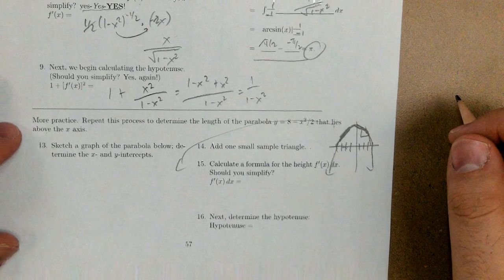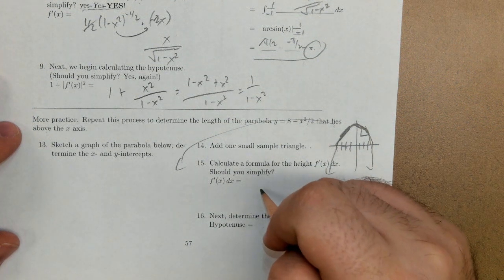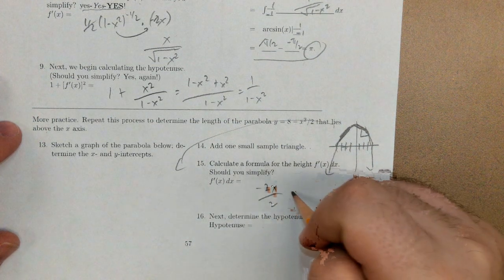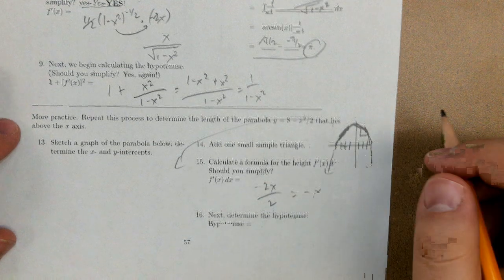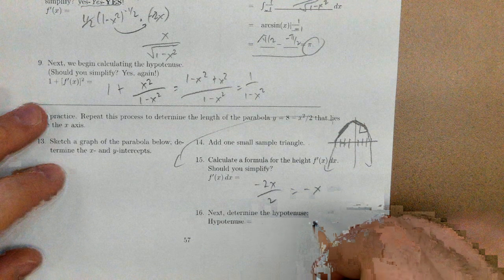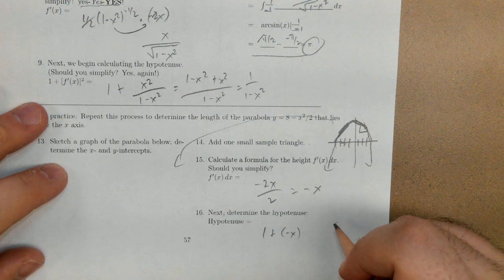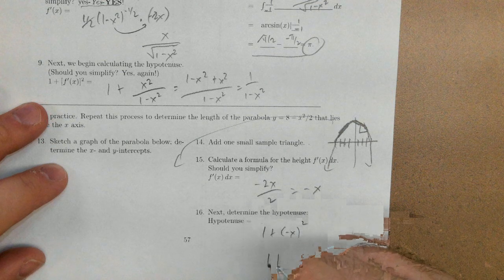Okay, take the derivative. Should you simplify? Probably, but the derivative is just, let's see, minus 2x over 2. So you get negative x. And the hypotenuse, well, if I square that, it is positive x squared. So 1 plus x squared.